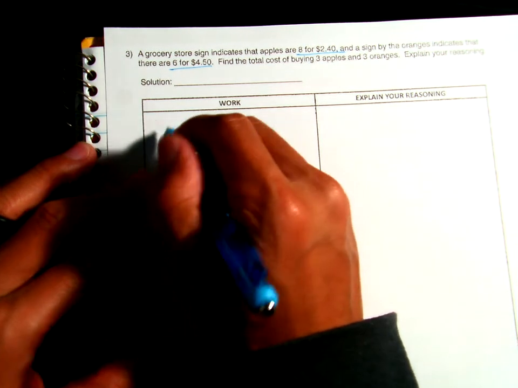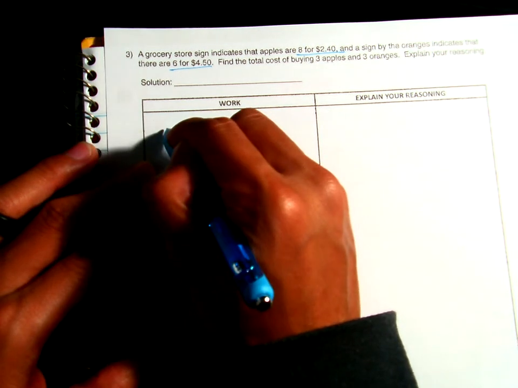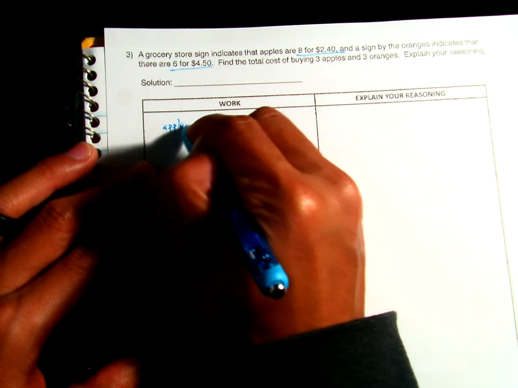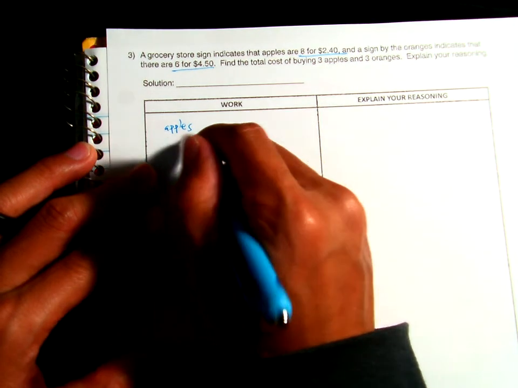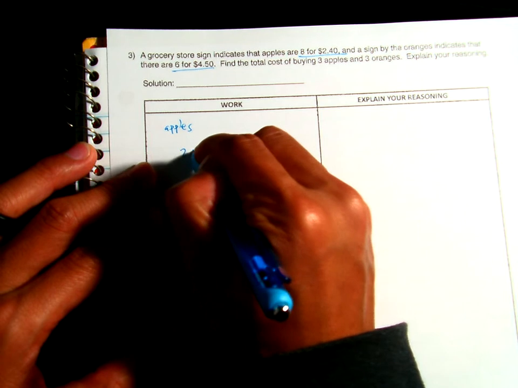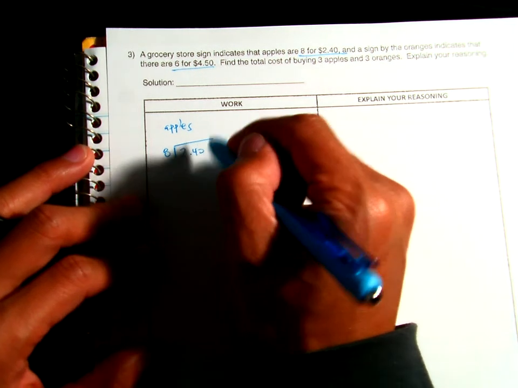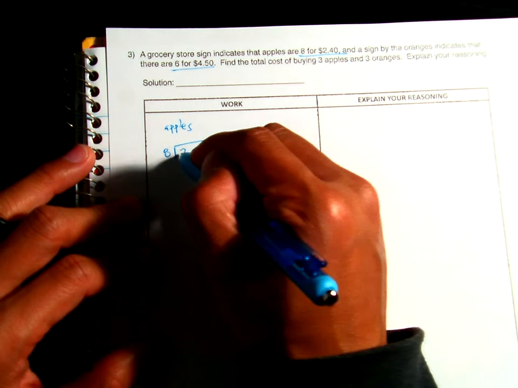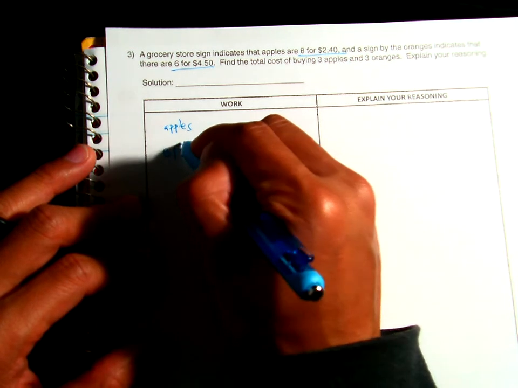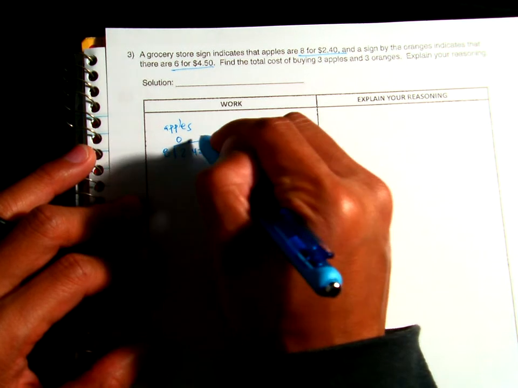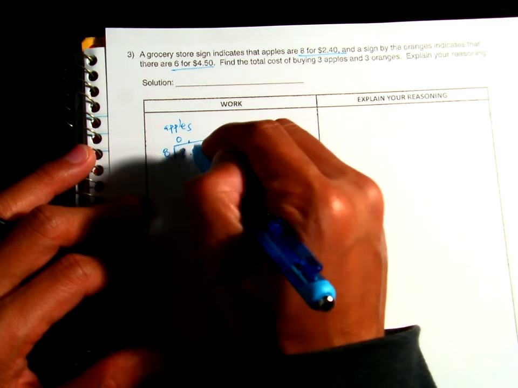Let's find the unit rate of apples. That's going to be $2.40 divided by 8. How many times is 8 going into 2? 0 times. How many times 8 going into 24? 8, 16, 24.